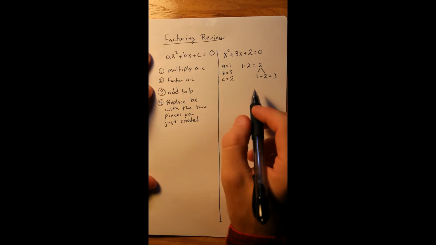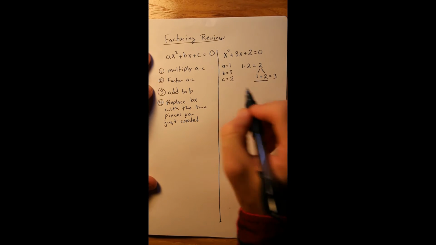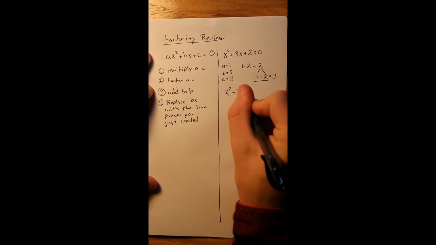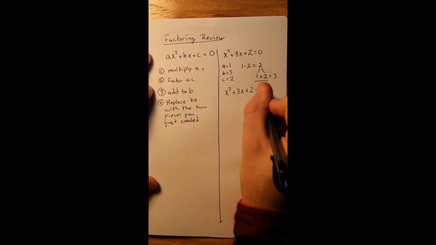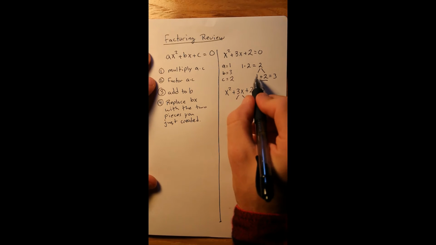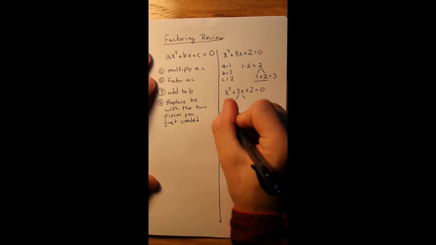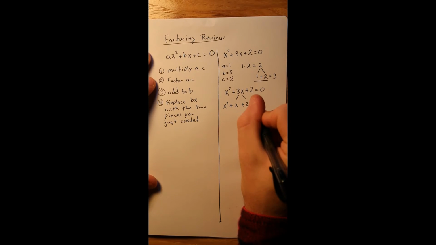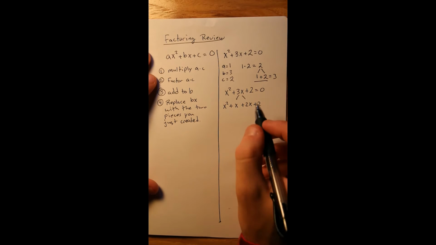So an example of this would be, here are the two pieces, and so if I have x squared plus 3x plus 2 equal to 0, I want to break this into two pieces. What two pieces? 1 and 2.